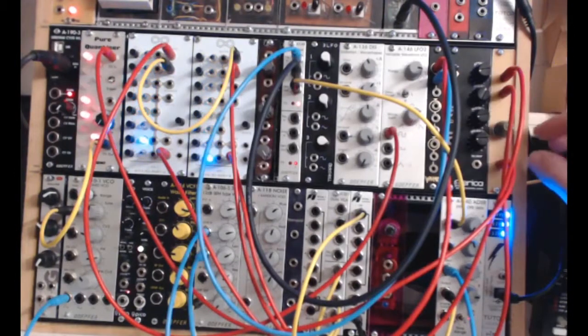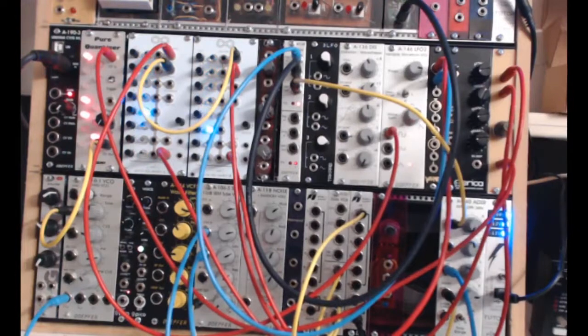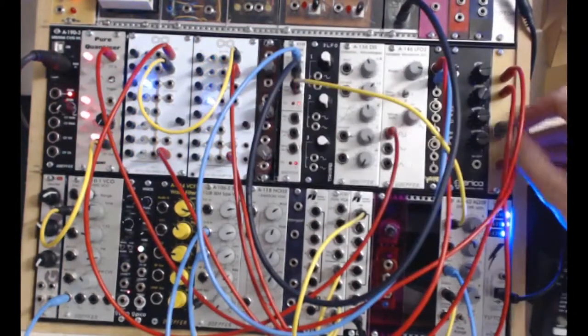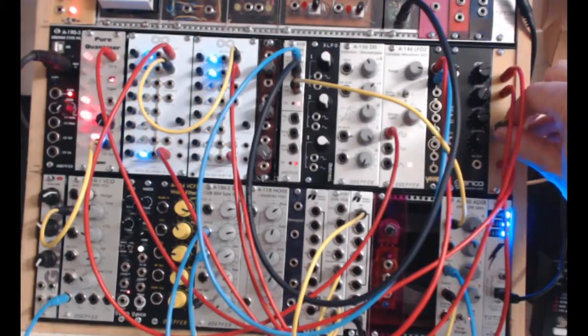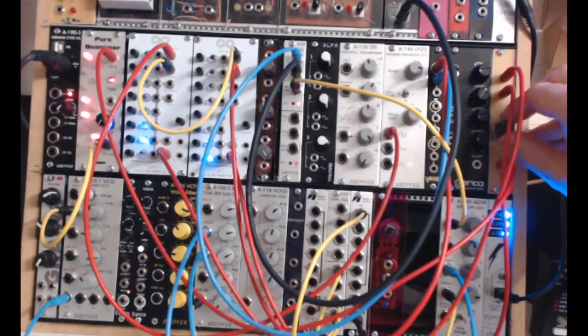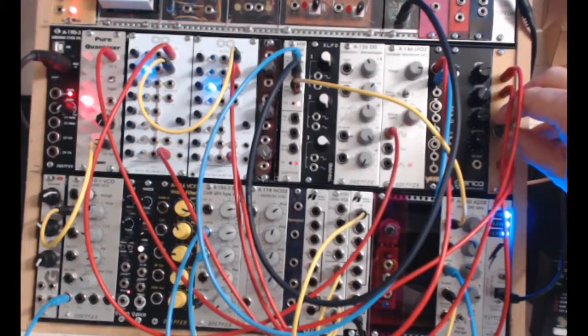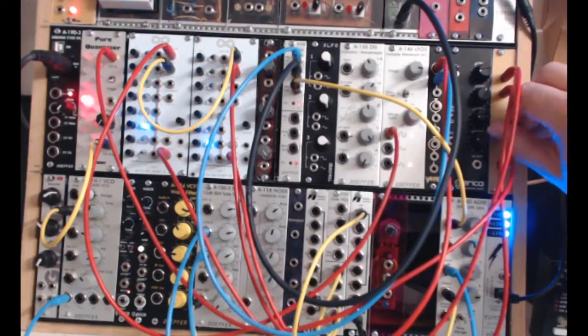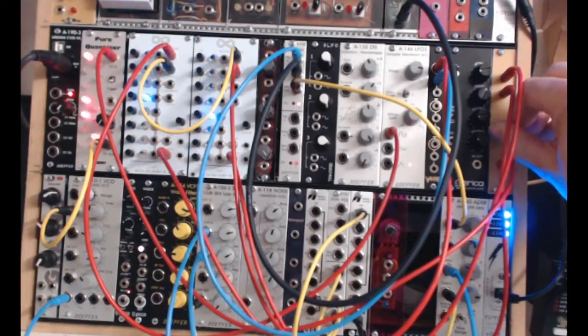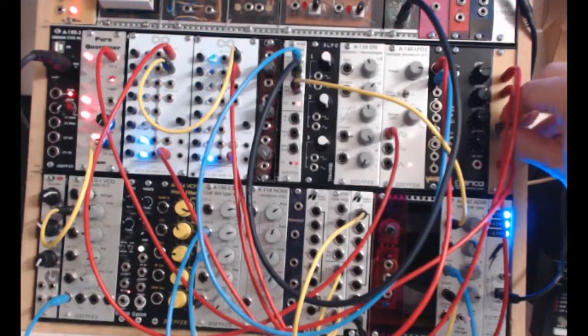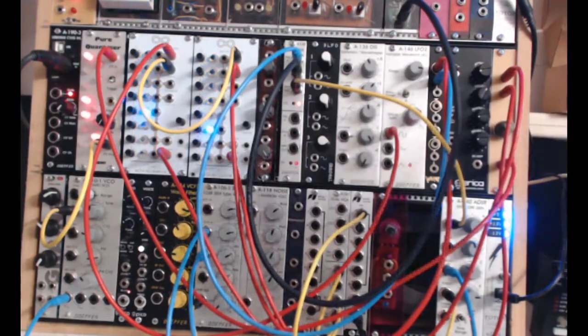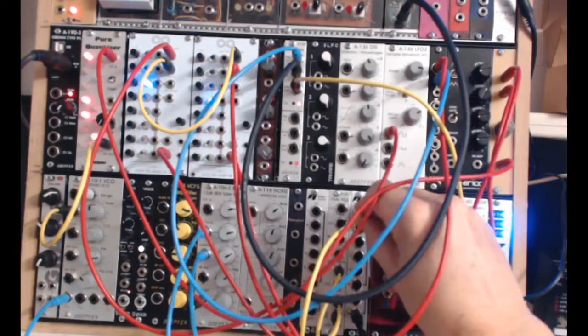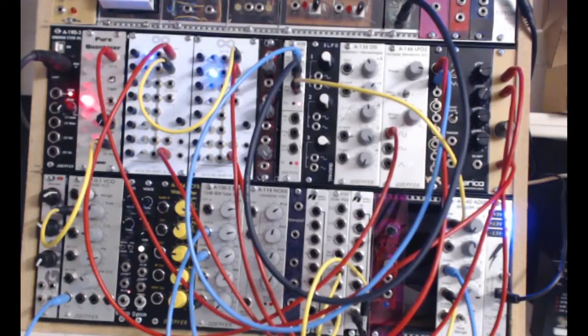So now what will happen is I vary the crossfader, it will vary between the voltages coming out of either sequencer. Quite a nice effect, and as I say, I did do a separate video just highlighting that effect.